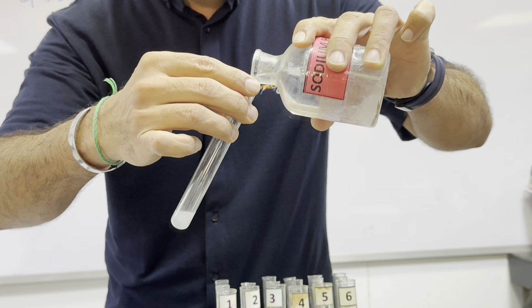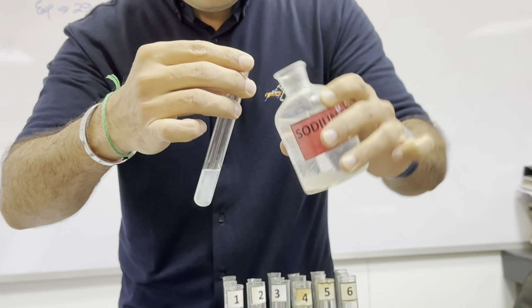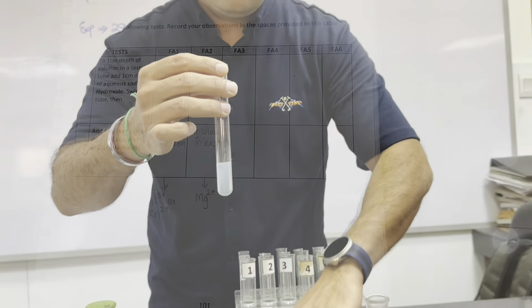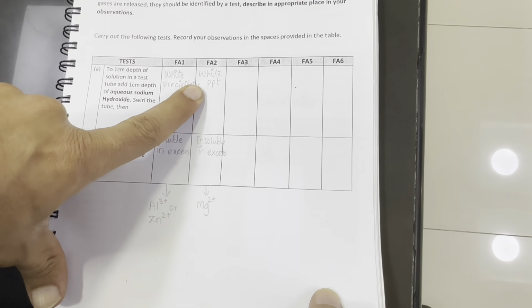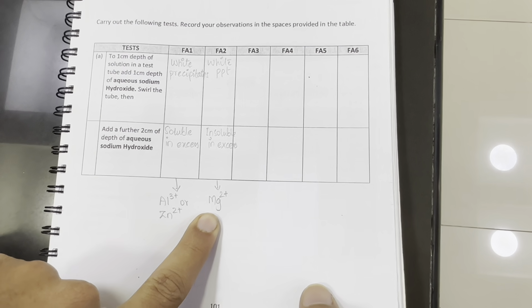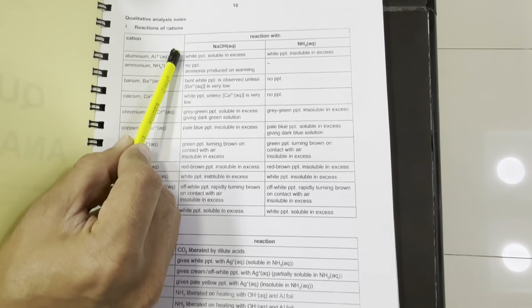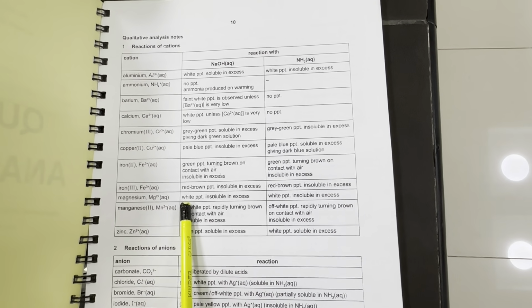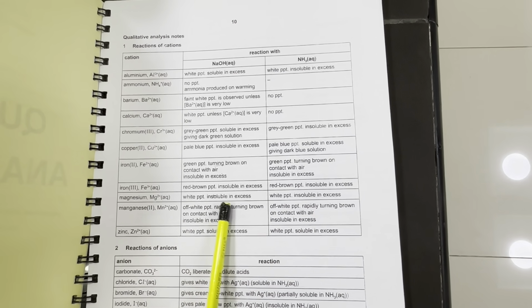Once we add excess, the precipitate remains insoluble. So we got white precipitates which are insoluble in excess. Only Mg2 plus gives these observations, and we can see in this table only Mg2 plus gives white precipitates insoluble in excess.